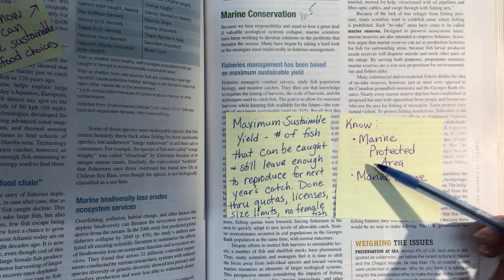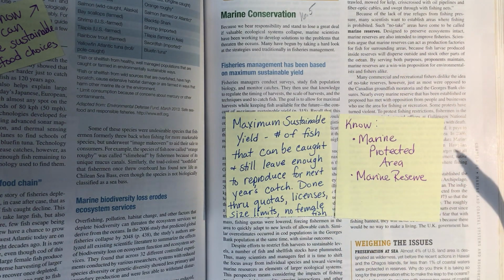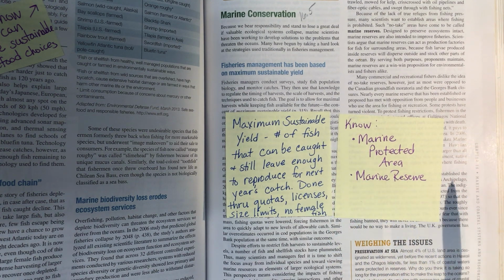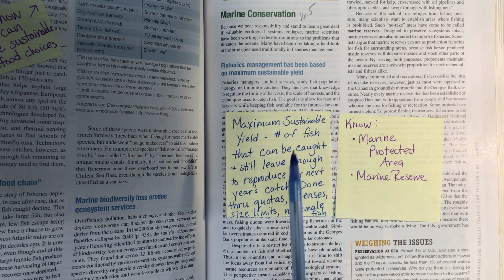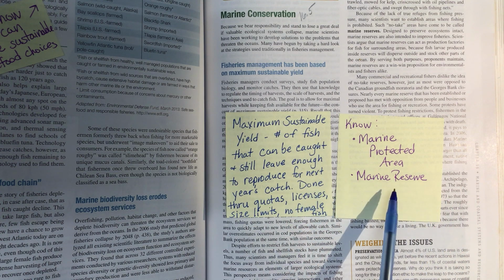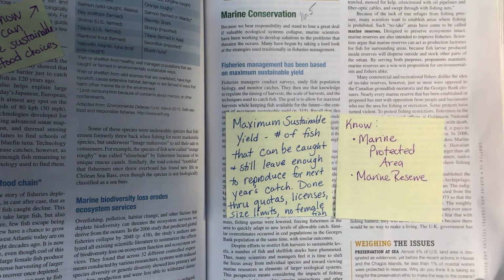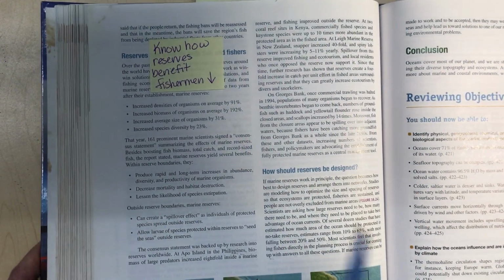And then know these terms: a marine protected area and a marine reserve. So these are areas that are no-touch zones, so fishermen can't go in them. And what it actually does is it increases the number of fish outside the reserve, because in your protected areas, you have fish that can actually grow and live and make babies, and this actually helps the fishing industry when they have some protected areas. And here are the benefits on the next page.